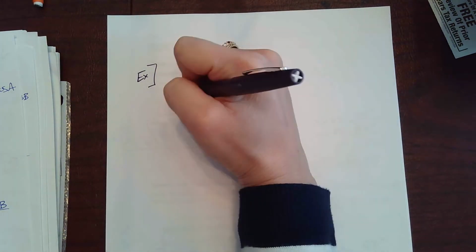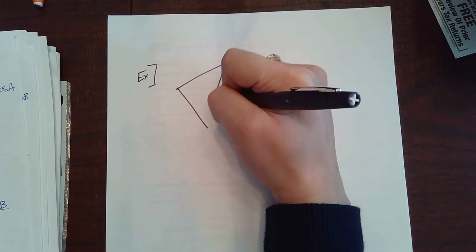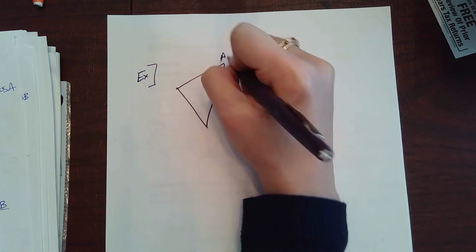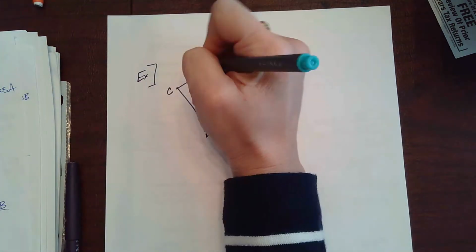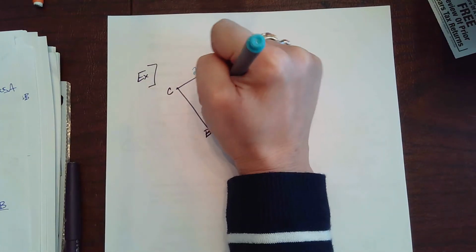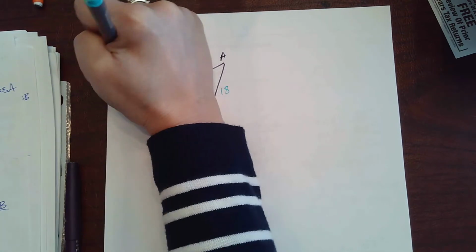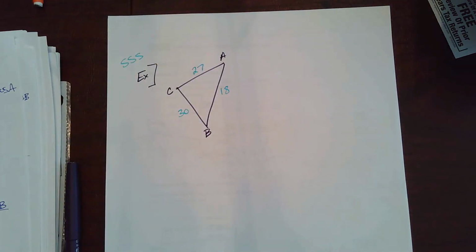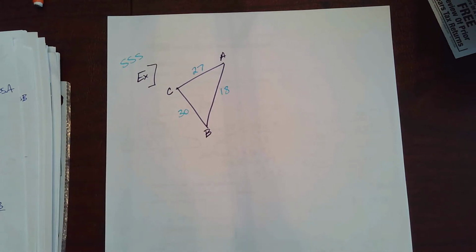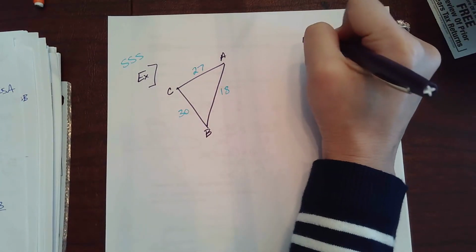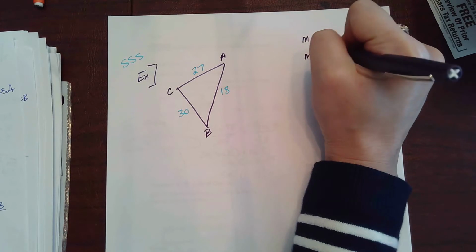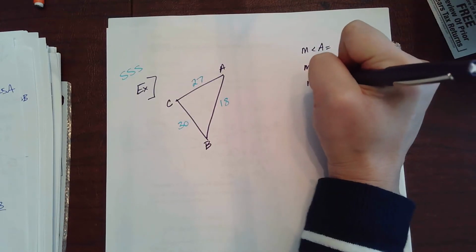So this is a scenario where you're given a non-right triangle. Let's go A, B, C. And you're given all three side lengths. So this is a side, side, side relationship. We can still solve this triangle. We cannot use law of sines because we don't have any angles and we don't have that angle-side relationship. So my goal here is to find the measure of every angle: measure of angle A, measure of angle B, measure of angle C.